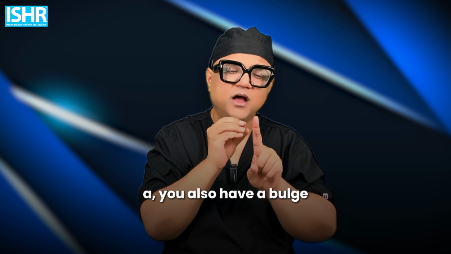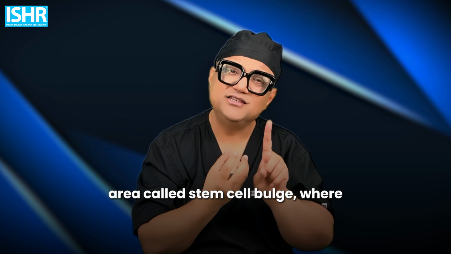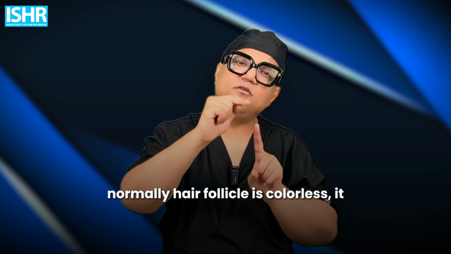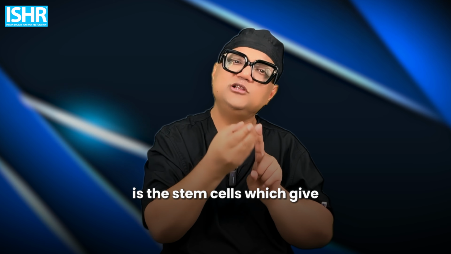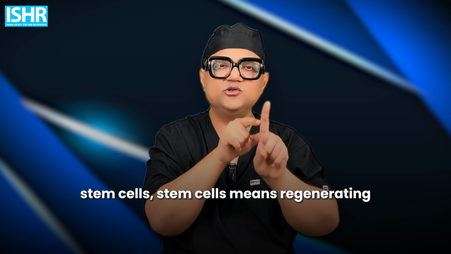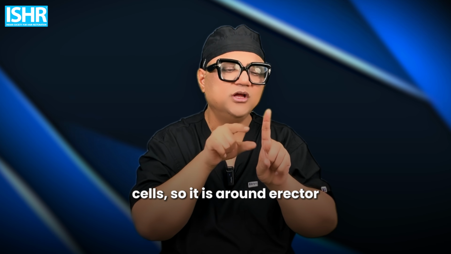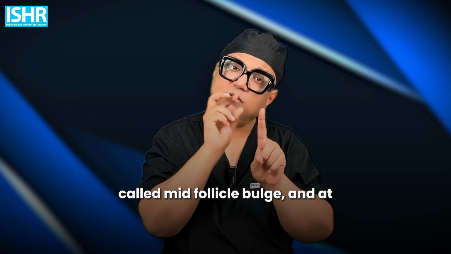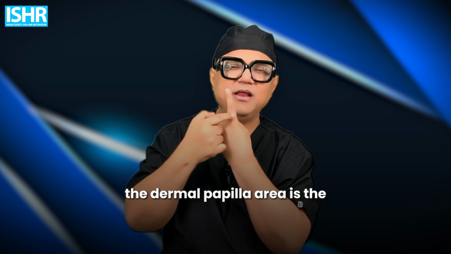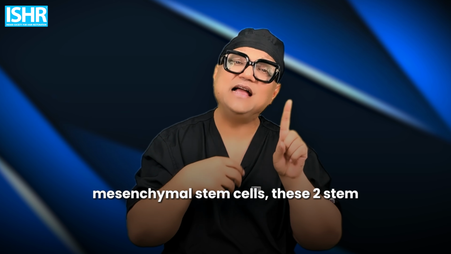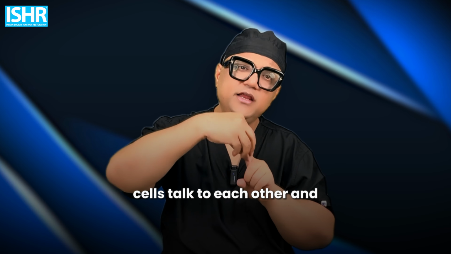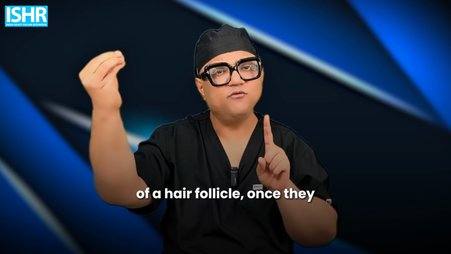You also have a bulge area called the stem cell bulge, where there are stem cells that give color to the hair follicle. Normally the hair follicle is colorless. It's the stem cells which give the color to the hair follicle. These are epithelial stem cells. Stem cells means regenerating cells. It is around the erector muscle and sebaceous gland. It's called the mid follicle bulge. And at the dermal papilla area are the mesenchymal stem cells. These two stem cells talk to each other and create the shaft, medulla, and cortex of a hair follicle.